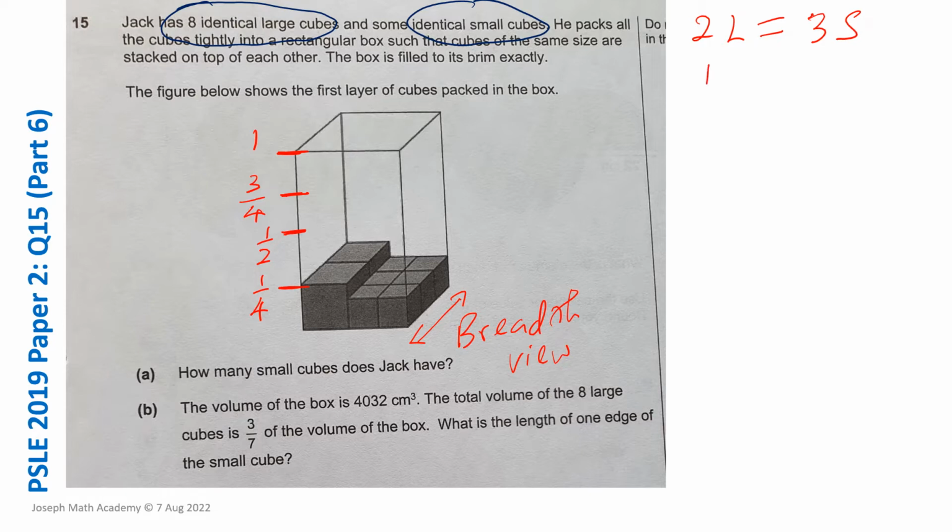Now let's move on to the height view. Looking at the height view, it should have the same orientation if we turn the large and small cubes in this manner.